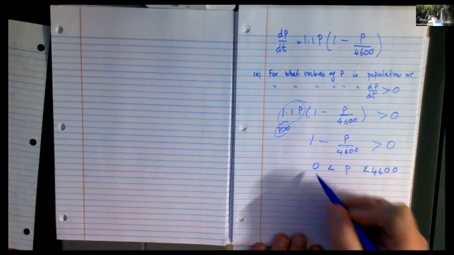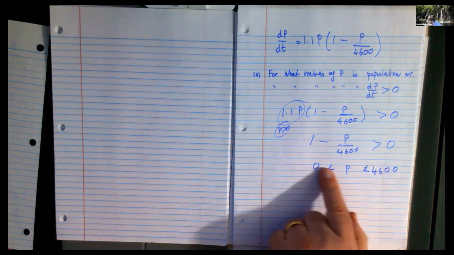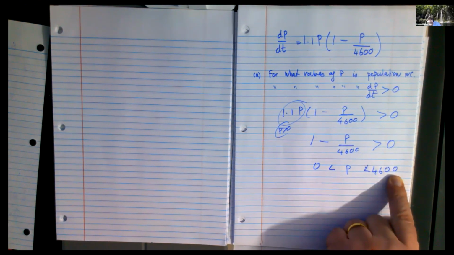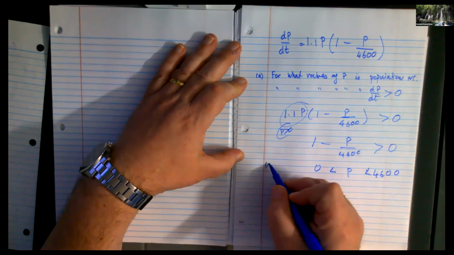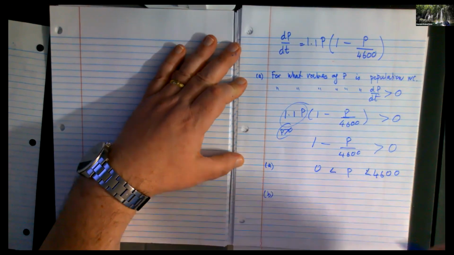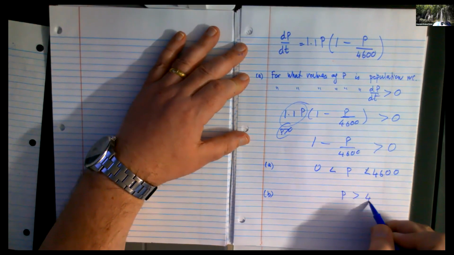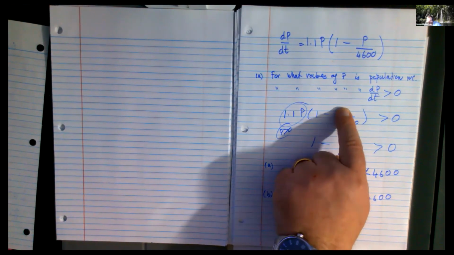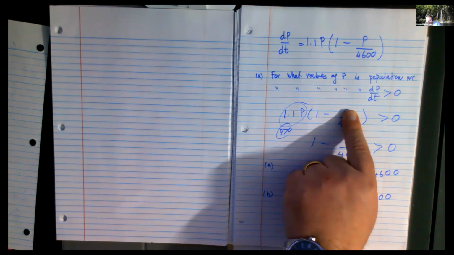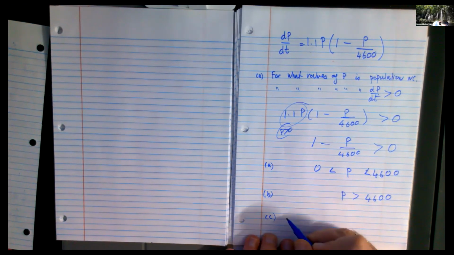So this population model says that the population will increase provided there are at least somebody, right? And anything up to 4,600. Now that's the answer to A. So the answer to B kind of comes automatically, but it's asking when is it decreasing? Well, it's going to be decreasing if you're above that number, because won't this be a negative number? Because if P is big, 1 minus a big number is negative, and negatives mean decreasing. And then they have a thing called an equilibrium solution.